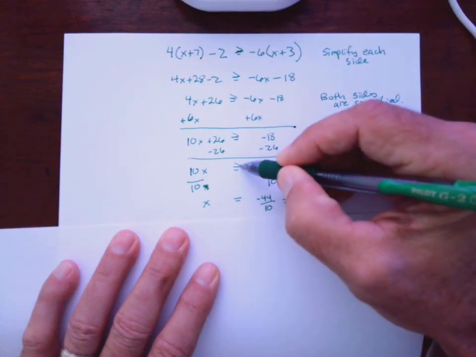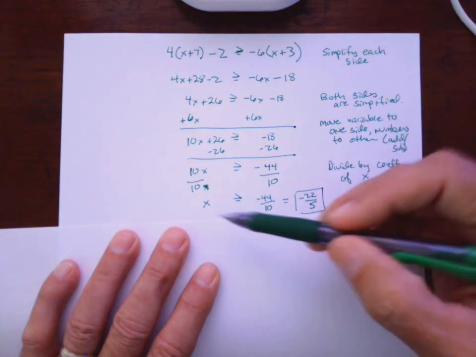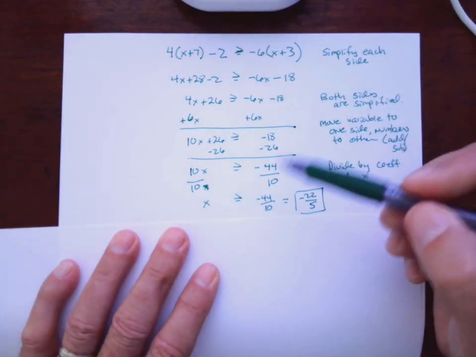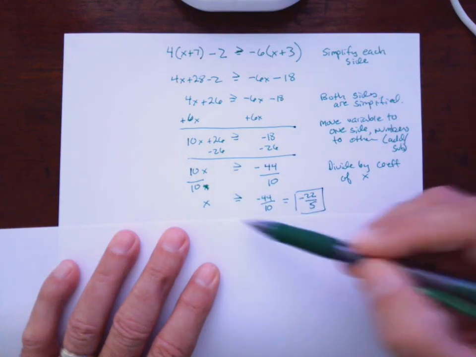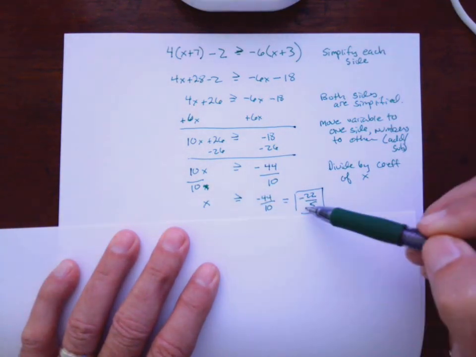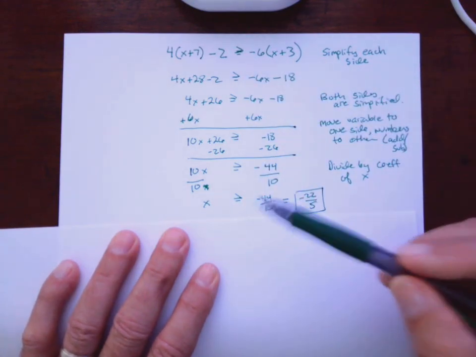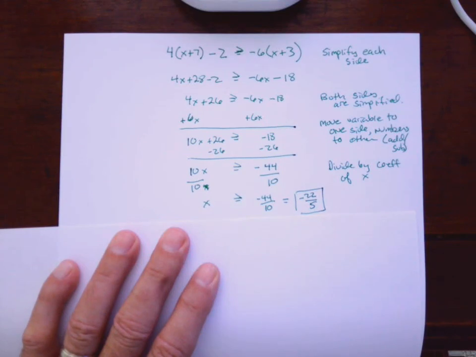The only difference is that this inequality symbol would follow through, and so my answer, if it had started as a greater than or equal to, would be x is greater than or equal to a negative 22 over 5. I'll talk more about inequalities in a minute, but the process of solving an inequality is exactly the same as an equation.